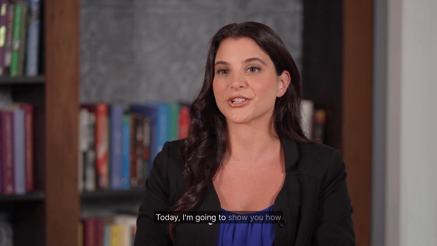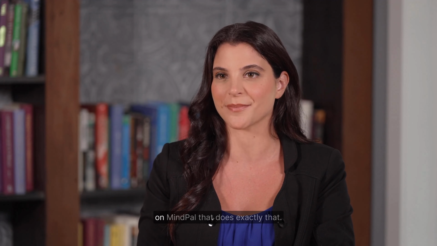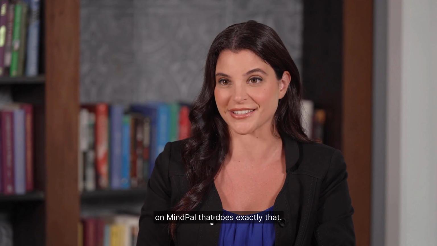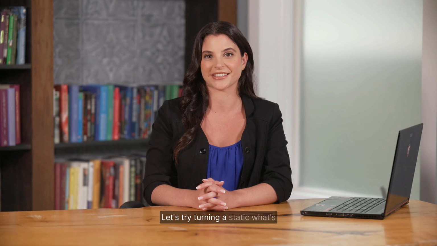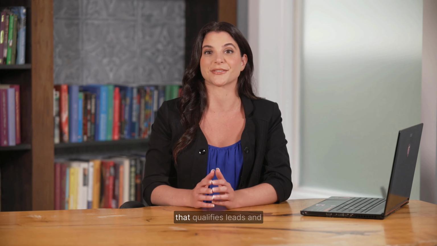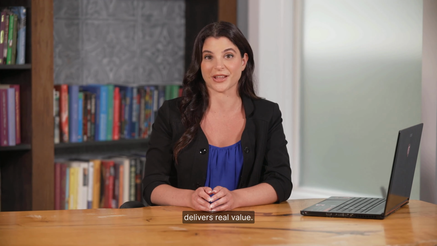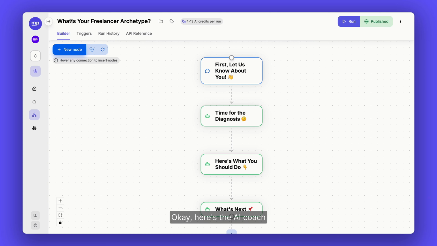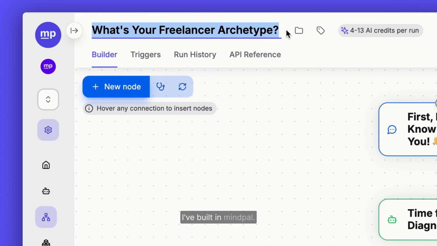Today, I'm going to show you how to build an AI coach on MindPal that does exactly that. Let's try turning a static "What's your freelancer archetype?" quiz of a hypothetical freelance coaching company called Acme Corp into a dynamic AI coach that qualifies leads and delivers real value. Okay, here's the AI coach multi-agent workflow I've built in MindPal.